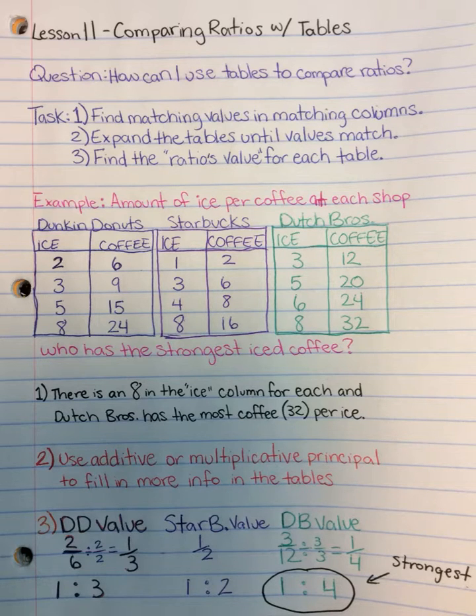If we had been more patient, we would see that in our X column, we've got 2, 1, 3, 4, 8, 8 and 8 match. Okay, well, let's see if we can find an 8 over here. All right, well, we've got an 8 there.